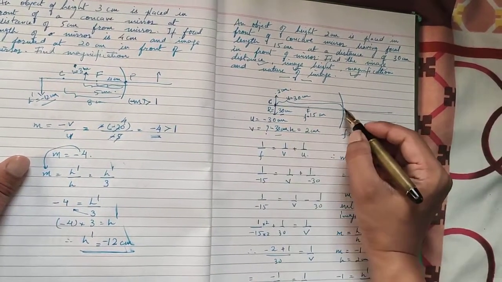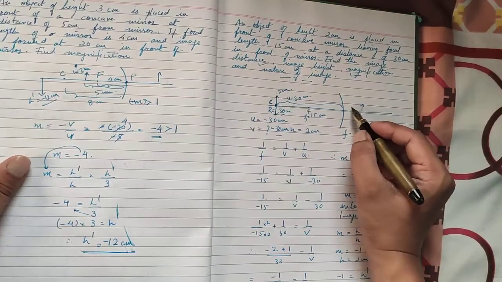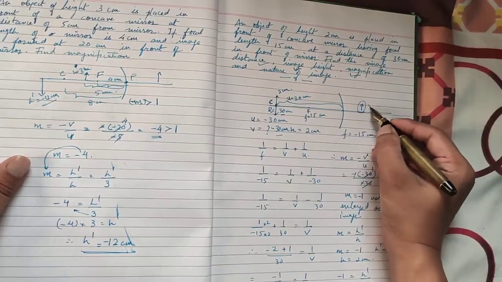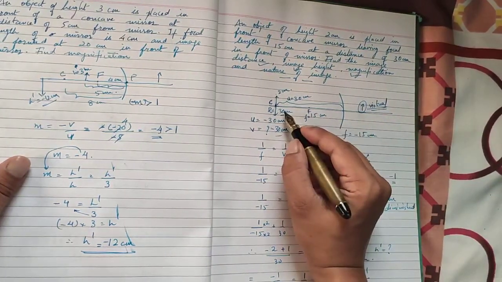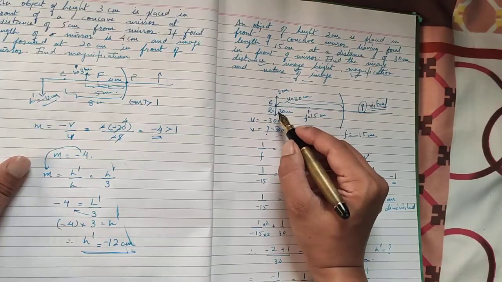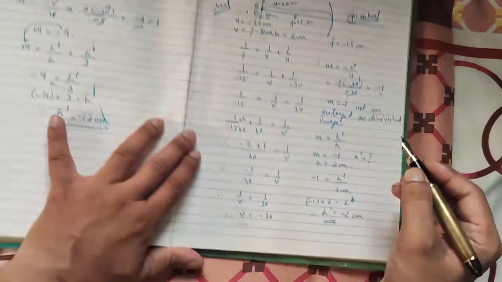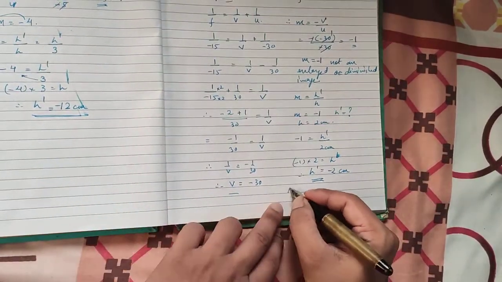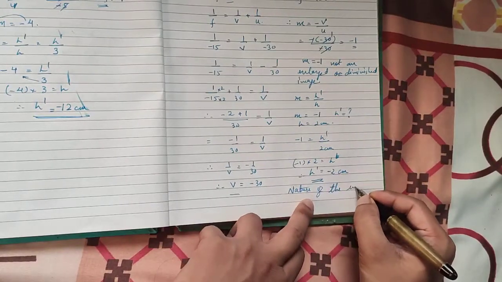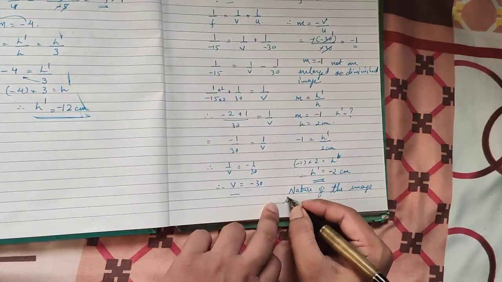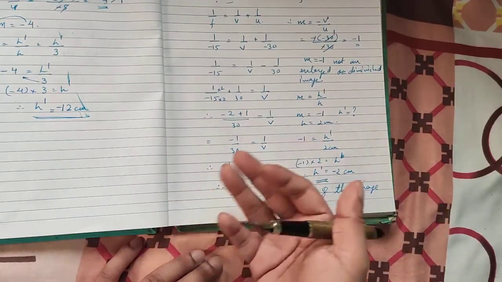So you know that as long as the image is not inside the mirror or behind the mirror, that means it is not virtual image. So in this case, the image is in front of the mirror, and therefore it can be projected on the screen, and hence it is a real image. So the last thing that you need to write, that the nature of the image is real. Okay, or you can write the image is a real image.